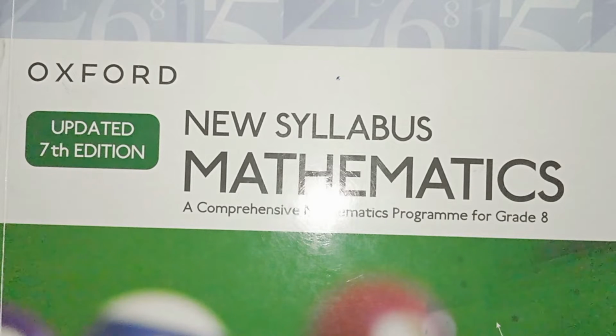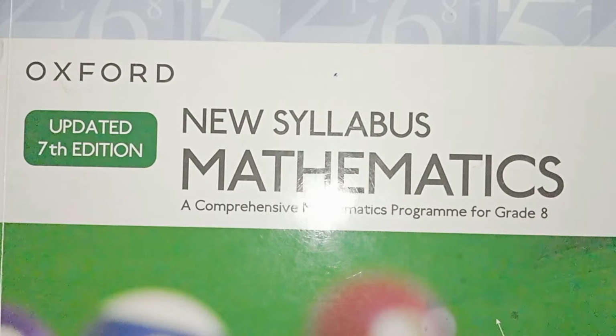Rabbi Zidni Ilma. This is the book D3 and this is the updated new edition. And today we will do exercise 8A. This exercise is about the arc length, and this exercise is the same as in the previous edition of D3. In this edition that is chapter number 8, and in the previous edition it is chapter number 10. Today we will do 8A, question number 1 to 3. Let's start, students.